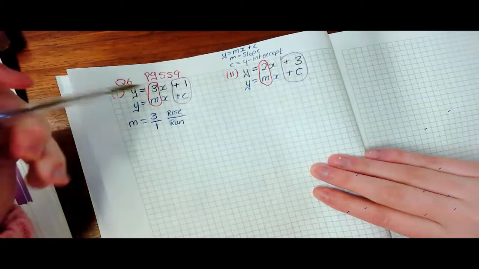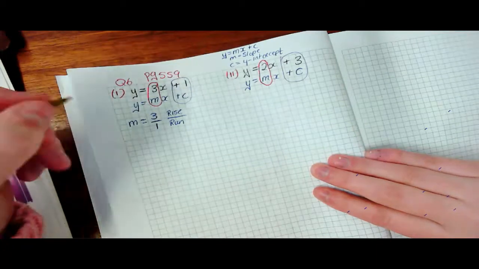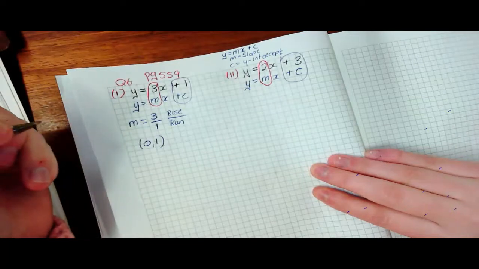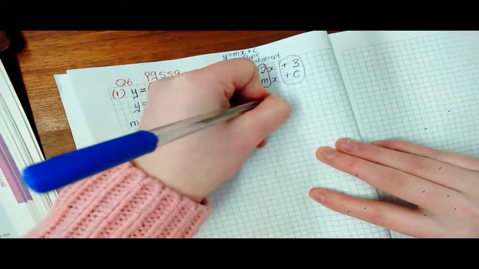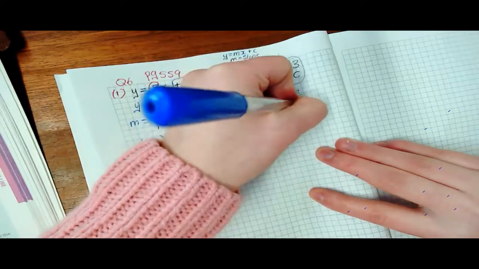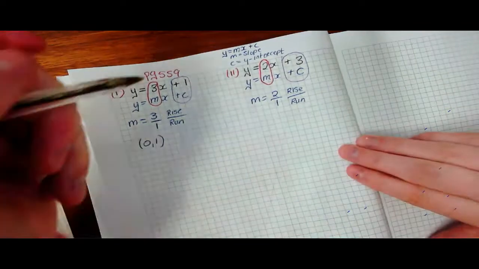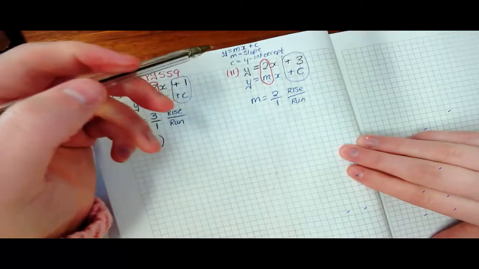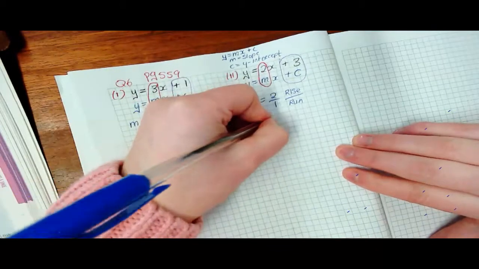Okay, and then it crosses the y-axis at 1, so I know then that my point there is 0, 1. And the same for the second line, my slope is equal to 2, which is the same as 2 over 1, so that's the rise over the run. So I'm just labeling those so it's easier for me to draw out my line afterwards. And my point then, so it cuts the y-axis at 3, so my x is 0 all the way along where it cuts the y-axis. So my point there is 0, 3.